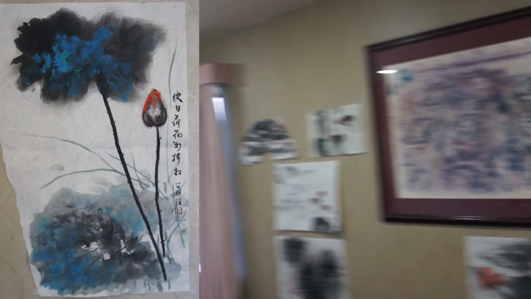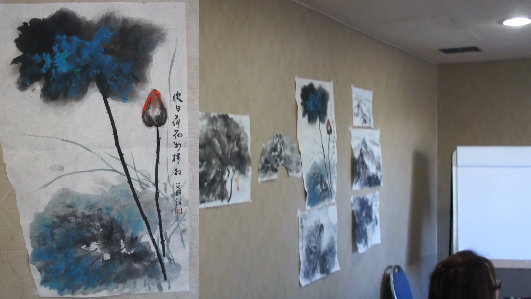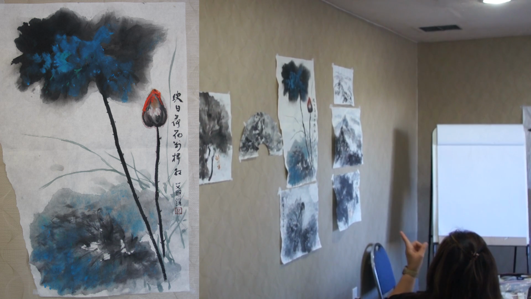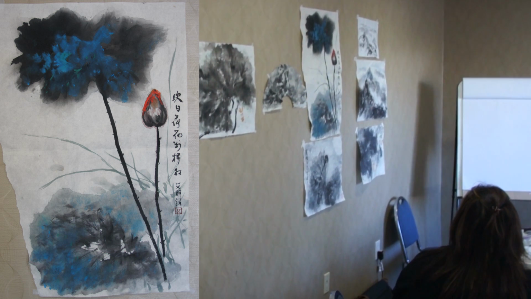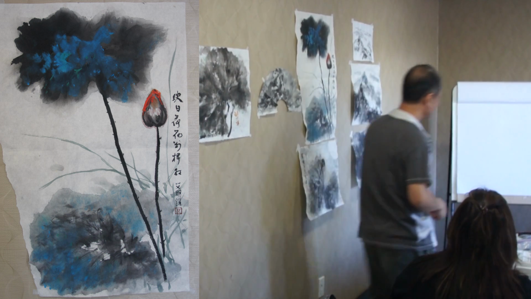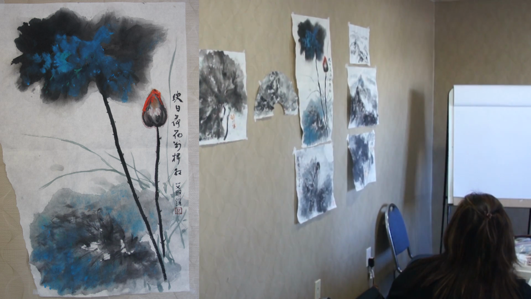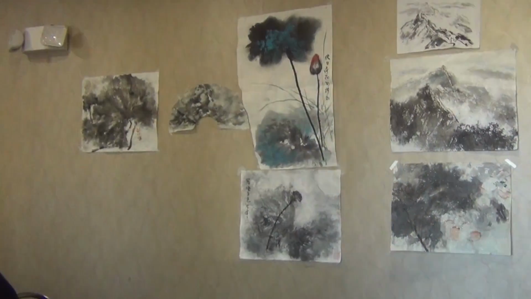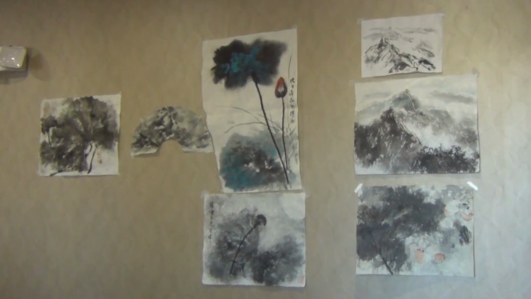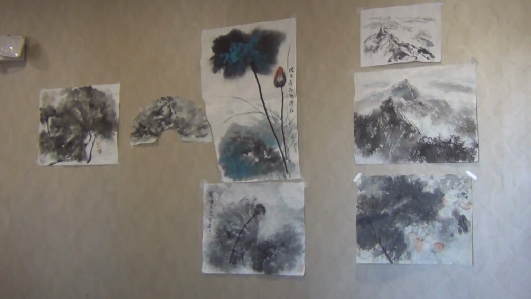Let's take a look at Maribel's painting on the other side. What kind of composition do we talk about? This is similar to the other one we did, but you added some leaves, right? Yes, we could still use one long and one short, one big and one small.